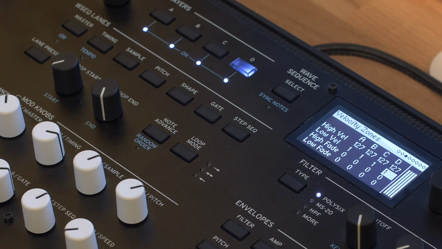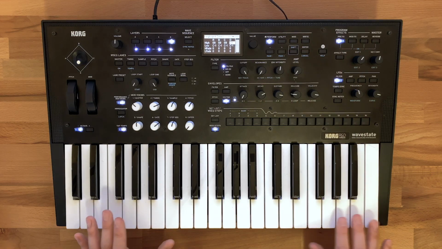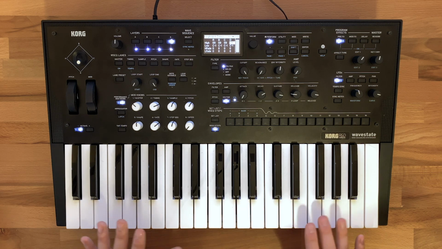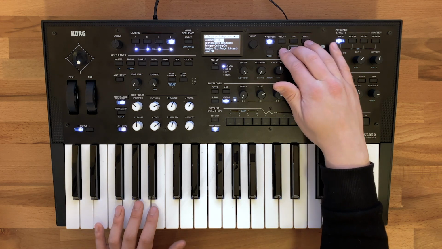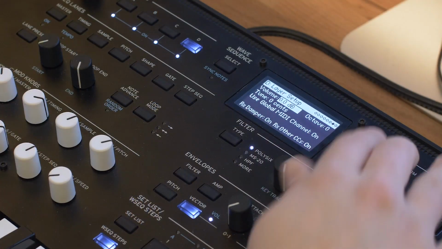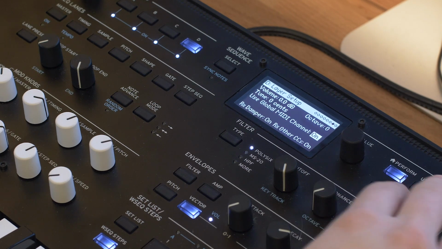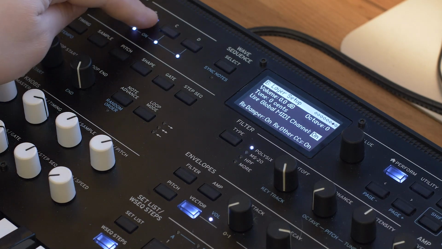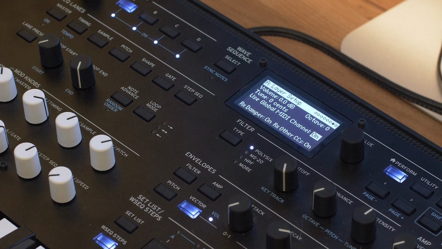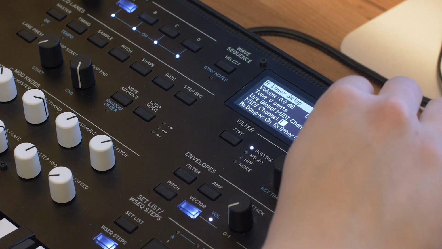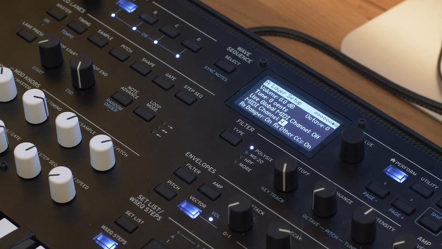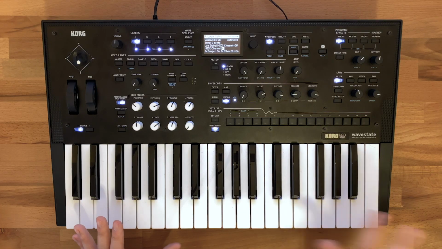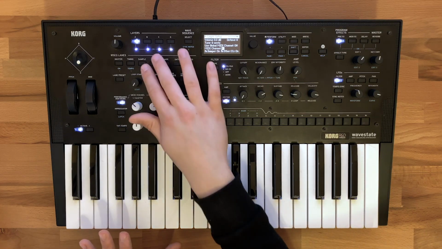If we go back to the Perform screen and page over to velocity zones, it's worth noting that we can use velocity to determine when our layers come in. On the next page, we can of course use keyboard zones to determine the same thing. If we keep paging through, we can see that you can actually turn off the global MIDI channel for each separate layer. This would be extremely useful if, for example, you wanted to assign one layer to a specific channel and have an external keyboard control just that layer.